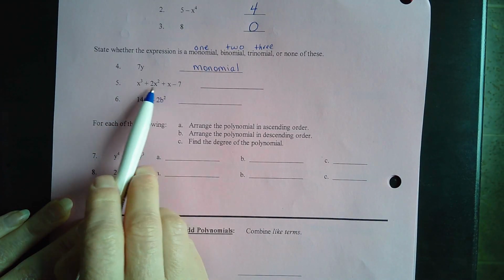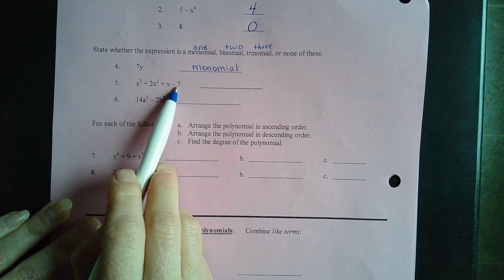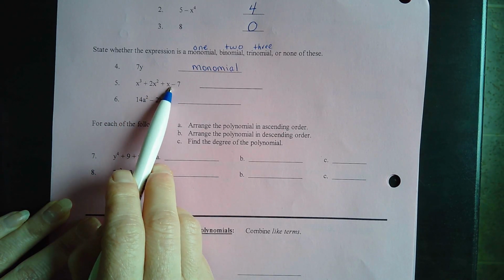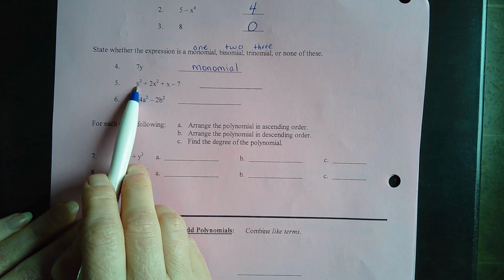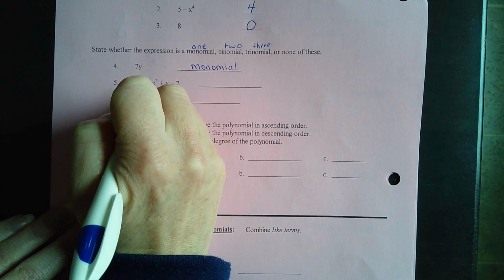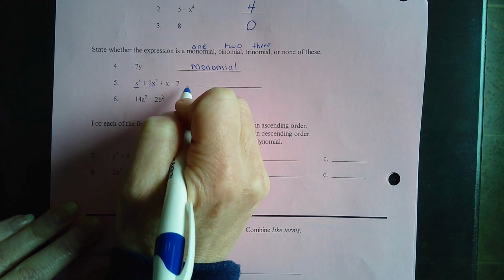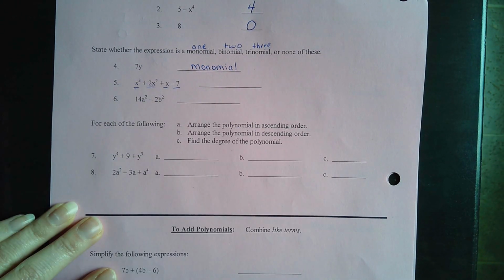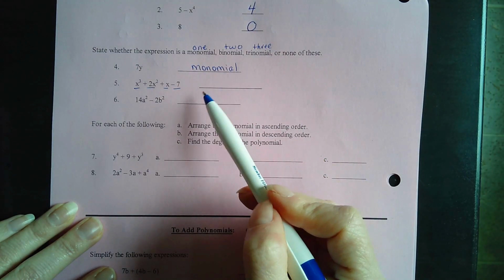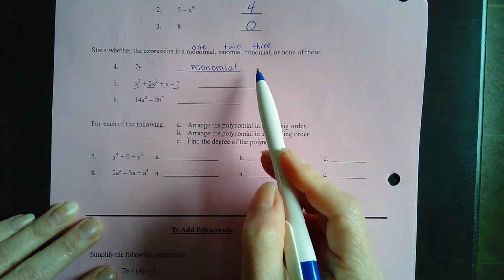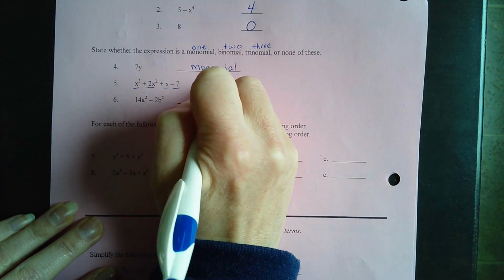Here, let's see how many terms we have. We can't combine anything. Everything is unlike, so it's as simplified as it can be. So I have 1, 2, 3, 4 terms. We don't have a special name for a 4-termed polynomial, so we're going to say none of these.